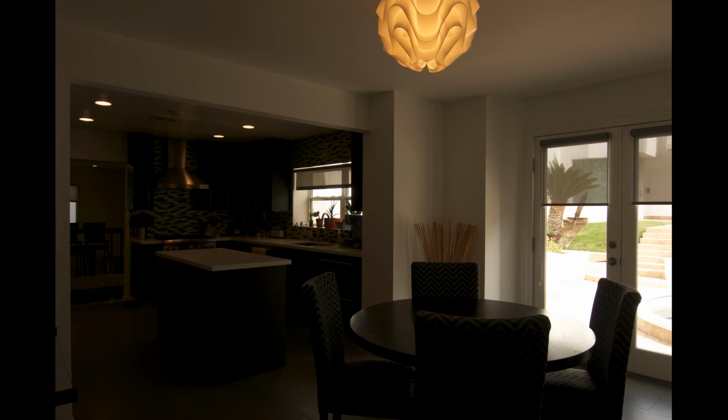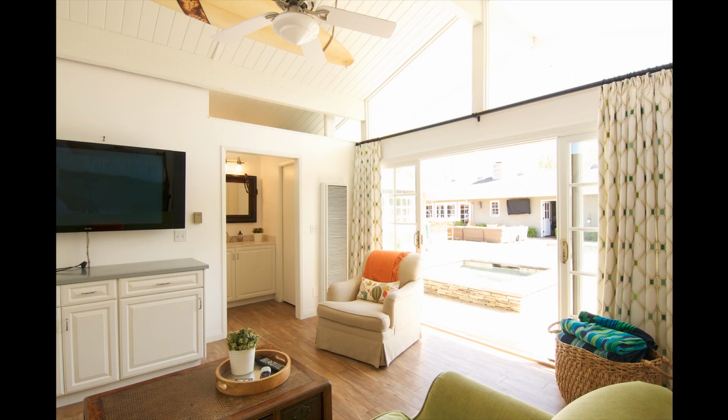So let's jump in there and look at a couple more examples of this and also discuss a couple more points. Here in this sort of cool beachy pool, it's sort of an outdoor bungalow attached to this house. I thought this was a really cool space.